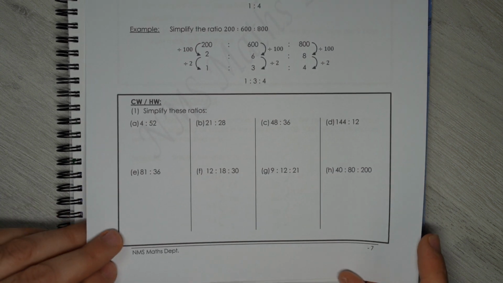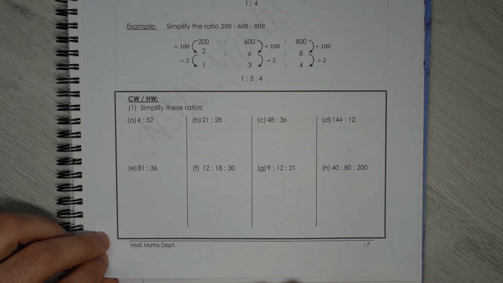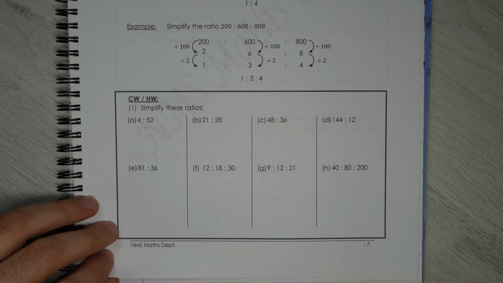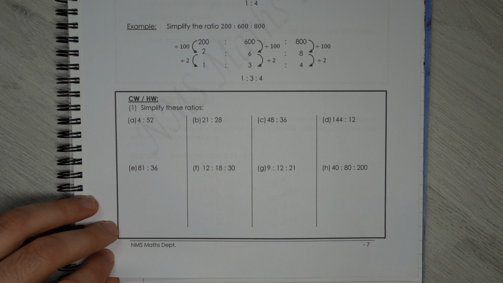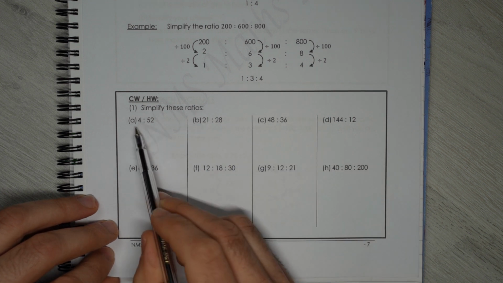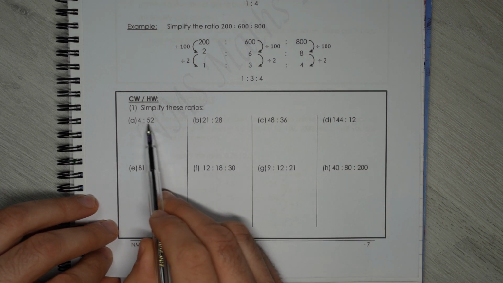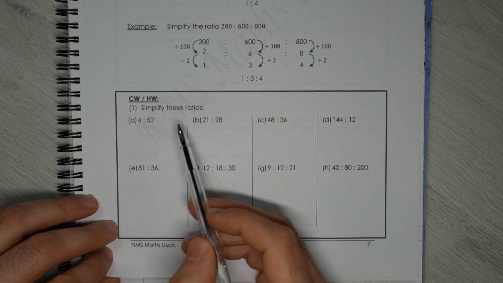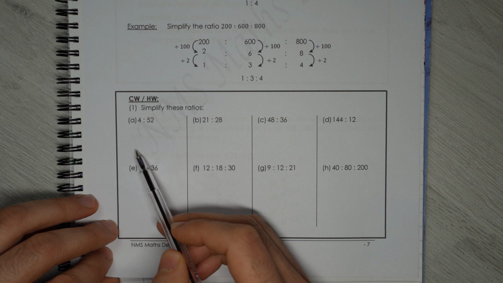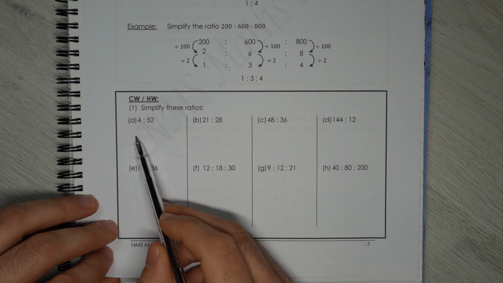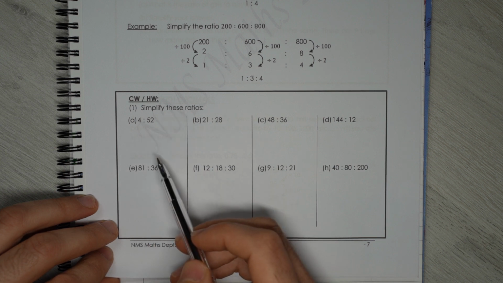On page 7, you have this exercise to simplify these ratios. Let me work these two with you. So, when we have 4 is to 52, we can divide by 2 on both sides because both numbers are even, so 2 is a common factor of these numbers.